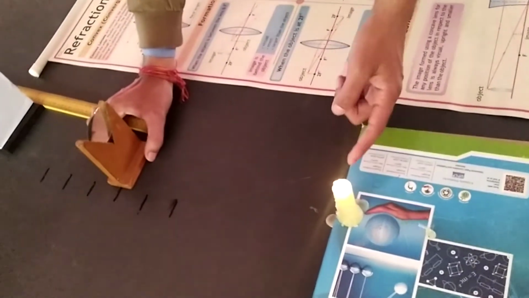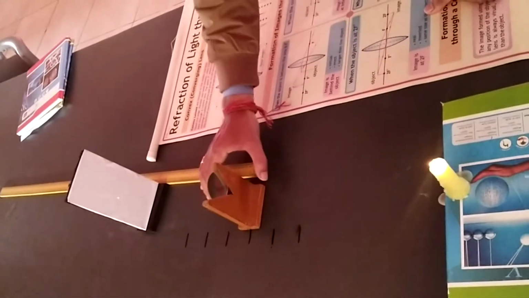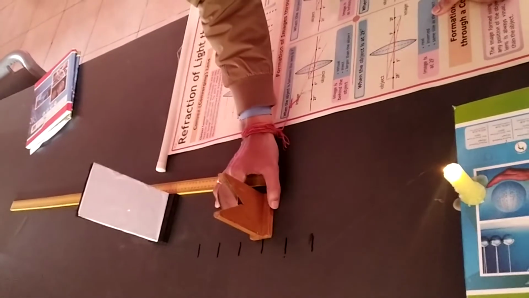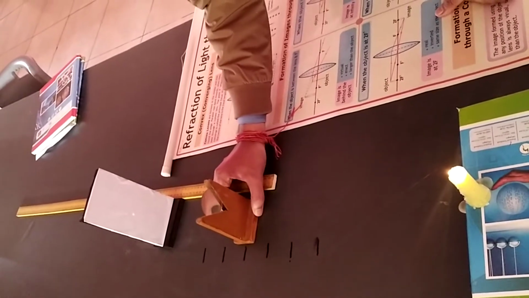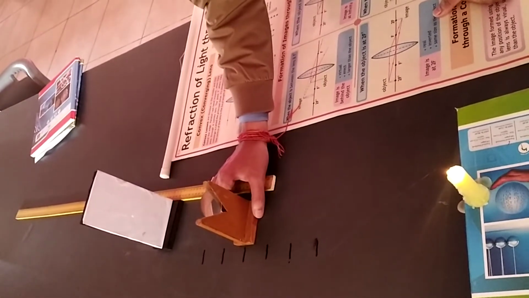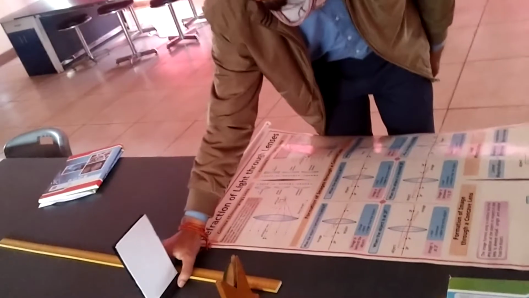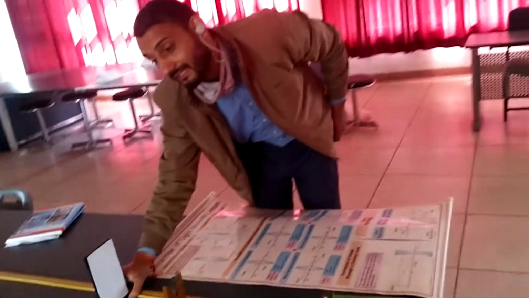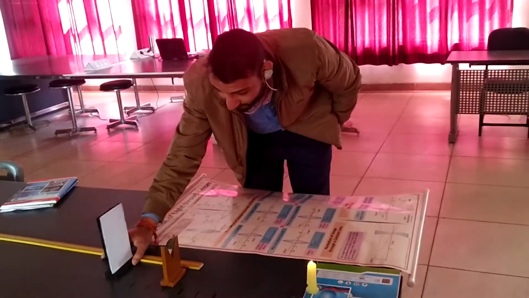In this case I'm not shifting my object, I'm shifting my lens because it is convenient to do that. Because if I move the candle, then it is melting and then heated up, so it can be a problem. So the best is to move your object. Now the object distance has become 40 centimeter. So will the image distance be more than 27 or will it be less than 27?